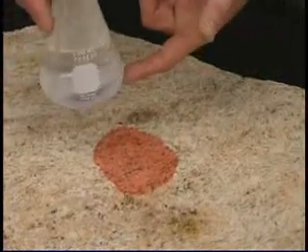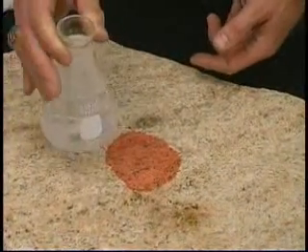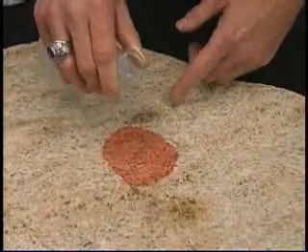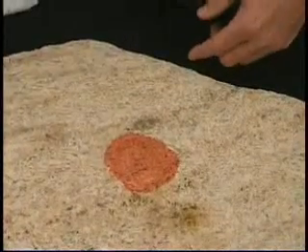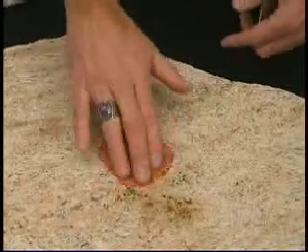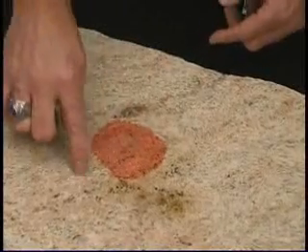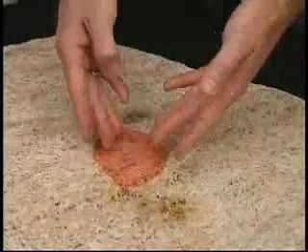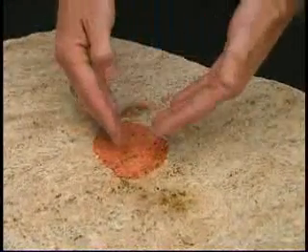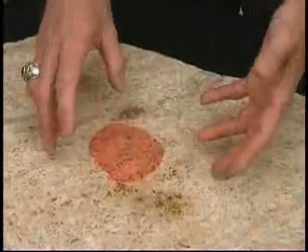But basically what we want to do first is isolate the stain, and how we do that is we take a little bit of water, pour it on the stained area as well as the surrounding area, and spread it around. What this does is fill the stone up with water. Remember, stone is like a sponge. If you don't do this, when we apply the poultice, it's going to wick all the chemical away from the stained area. So we want to isolate it in this particular area. That's why we wet it down first.